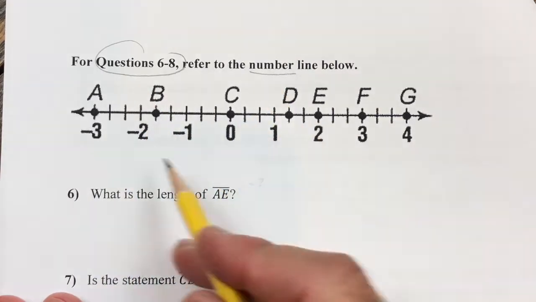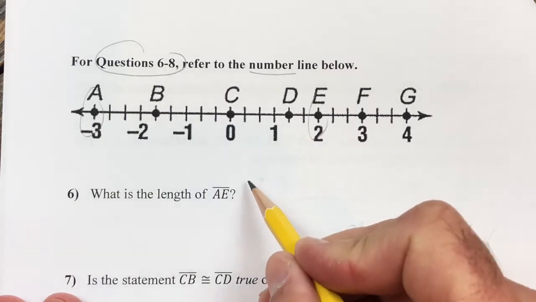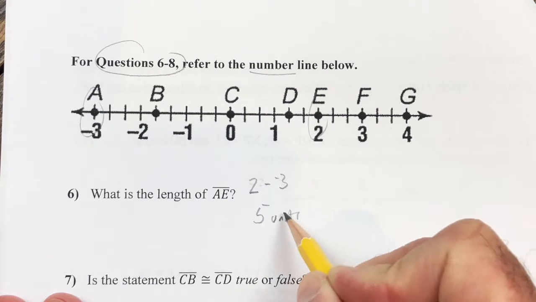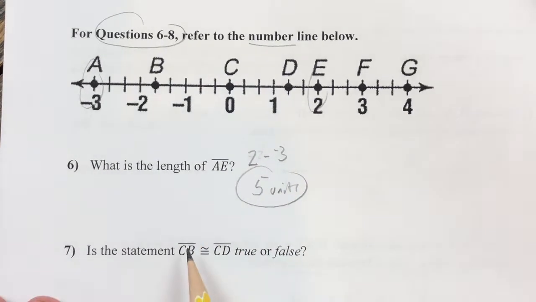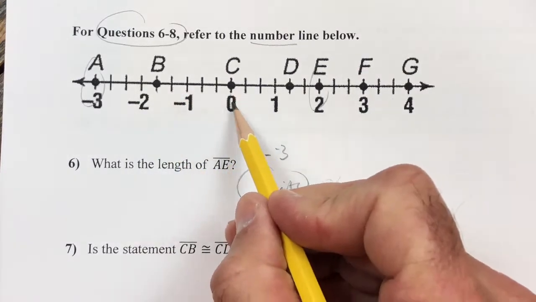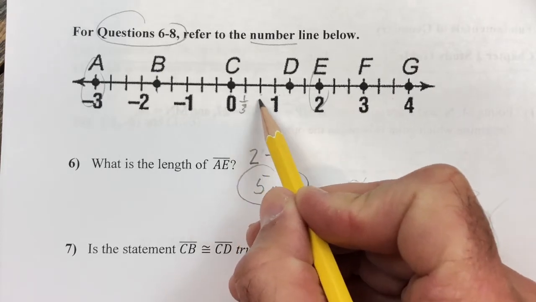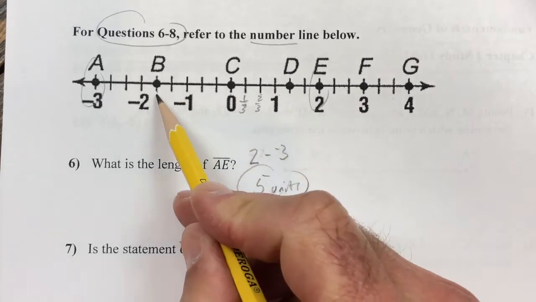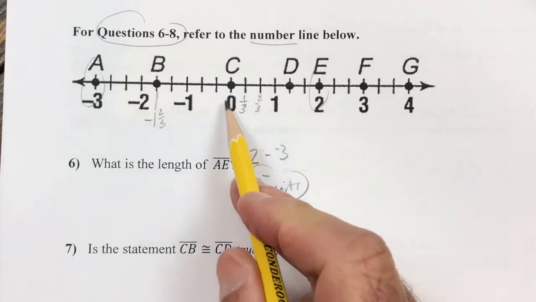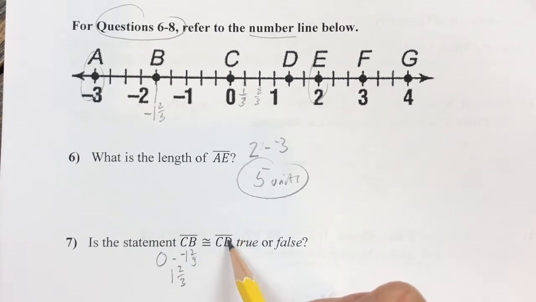So for questions 6 to 8, use this number line. We're going to find the length of this line segment. So we just look where A is and where E is. It's 2 and -3, so you subtract and find the distance of 5 units. Now for number 7, we need to find out if this is true or false. So I need to know the distance of C to B. What is B? So I look at 0 to 1 and figure out these are cut into thirds. So as I look at -1, I go to -1 and 2/3 for B.